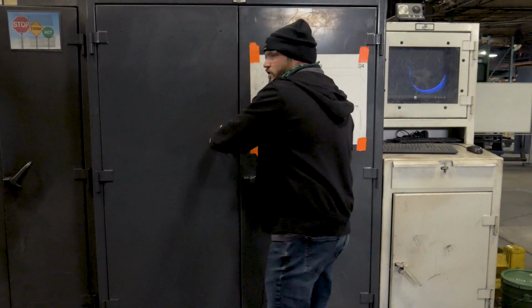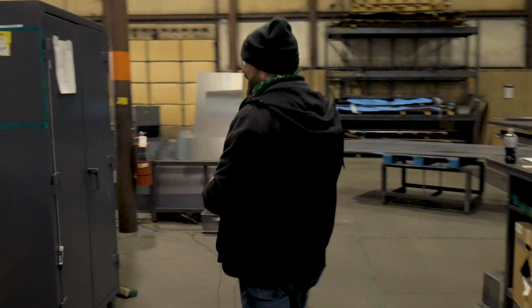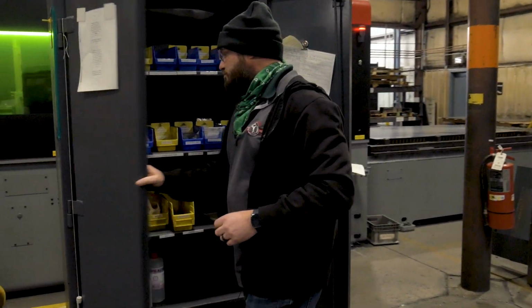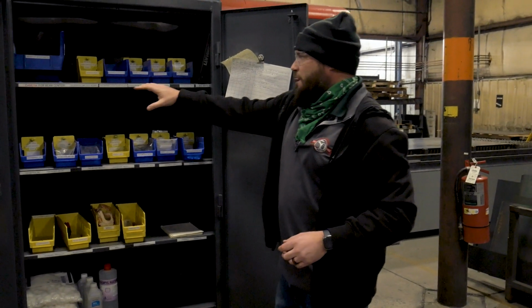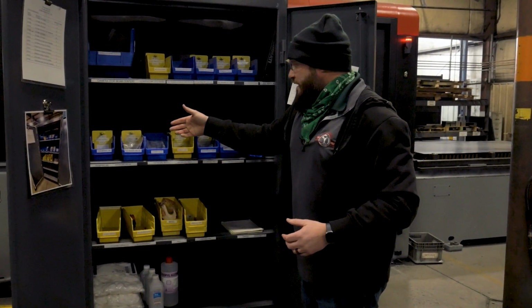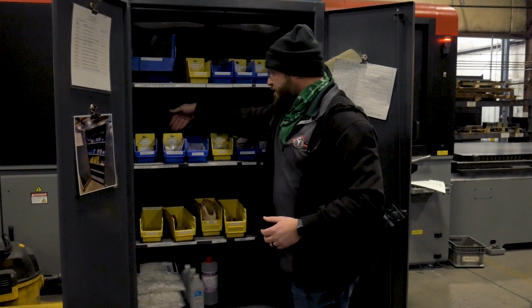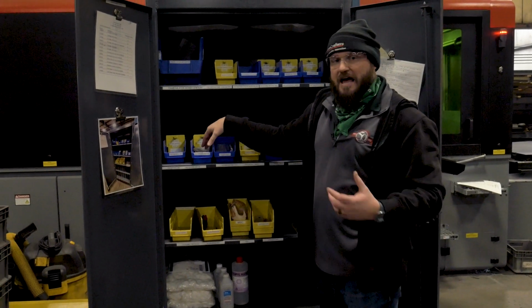So, we have a new laser, and what we decided is, let's start from the beginning and create us a nice lean cabinet. This cabinet here is set up on the concept of visual factory. We've got these bins, and in the bin there's a front part, a back part, and a divider in the middle. On that divider, you actually use that as your Kanban card.